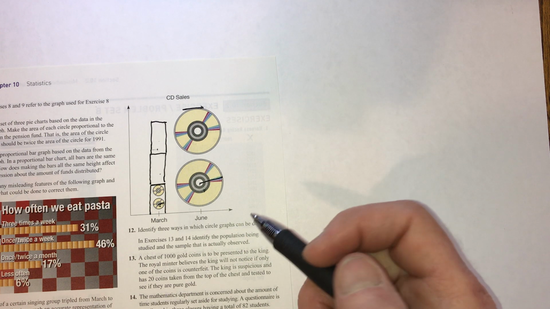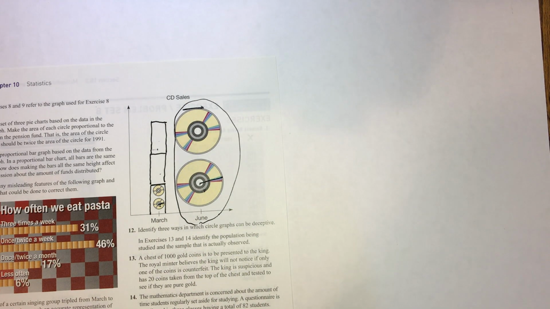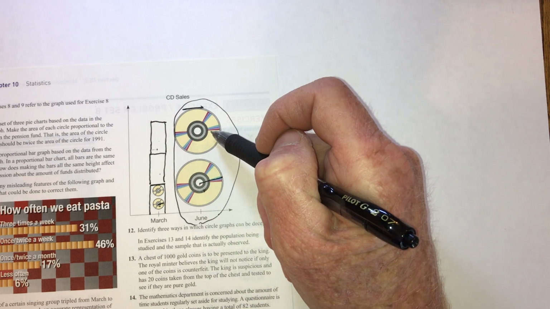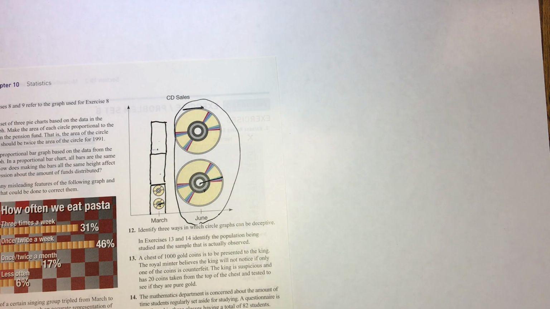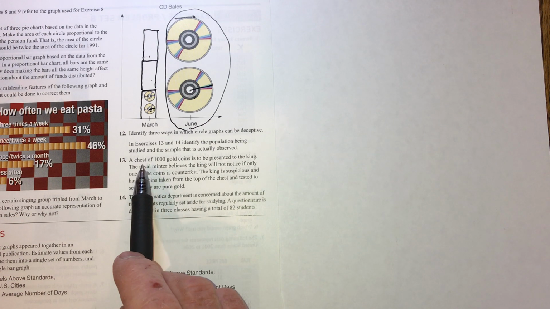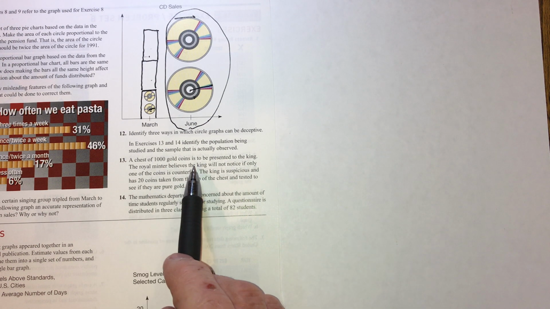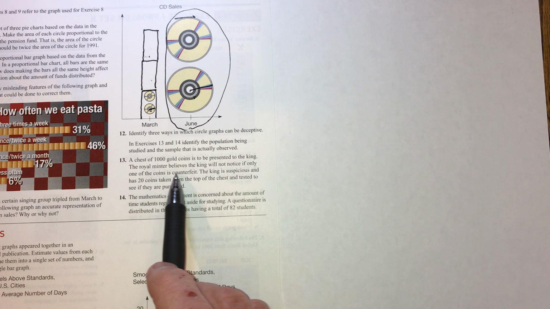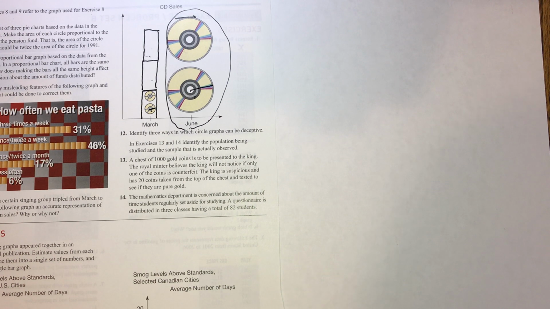But it's basically meant to, someone will just look at it quickly and go, wow, in June, they either sold a lot of CDs or they sold some really, really big CDs. Let's see, number 13. A chest of 1,000 coins, gold coins, is presented to the king. The minter believes the king will not notice if only one of the coins is counterfeit.